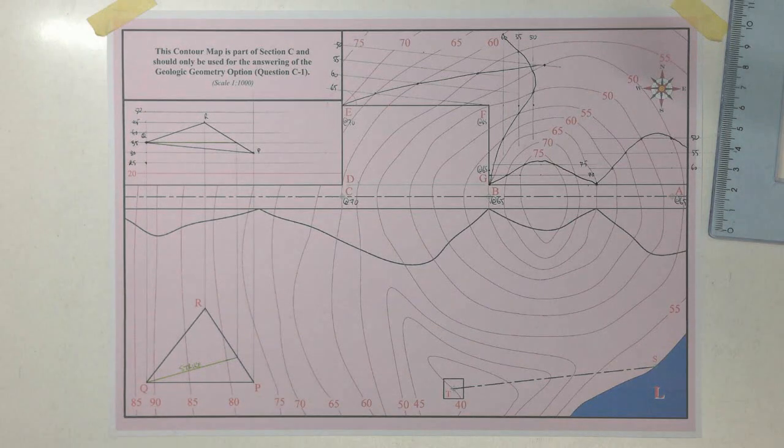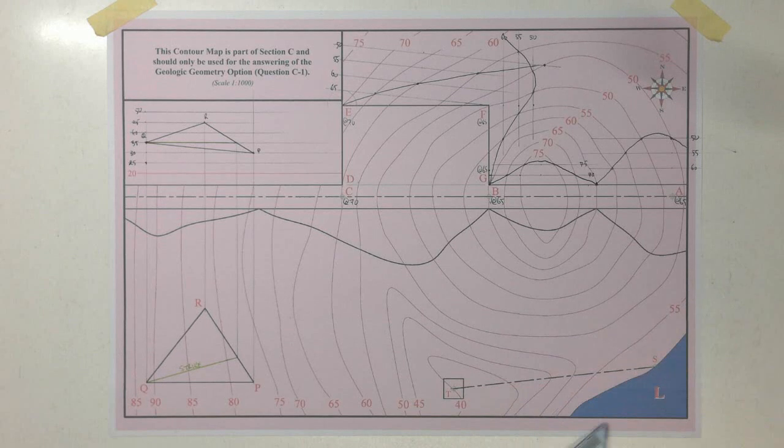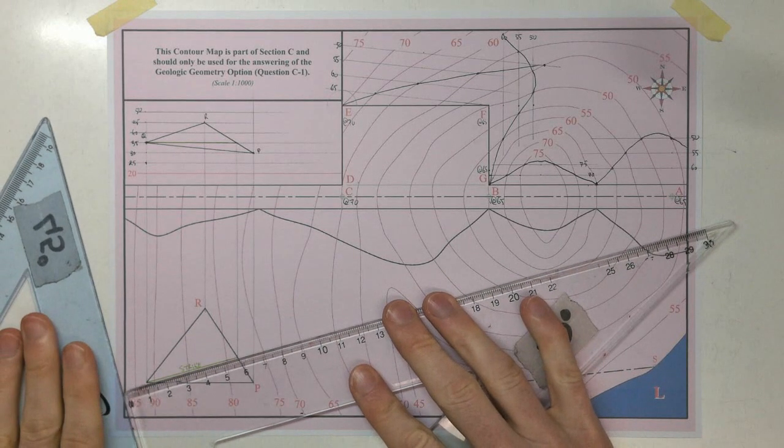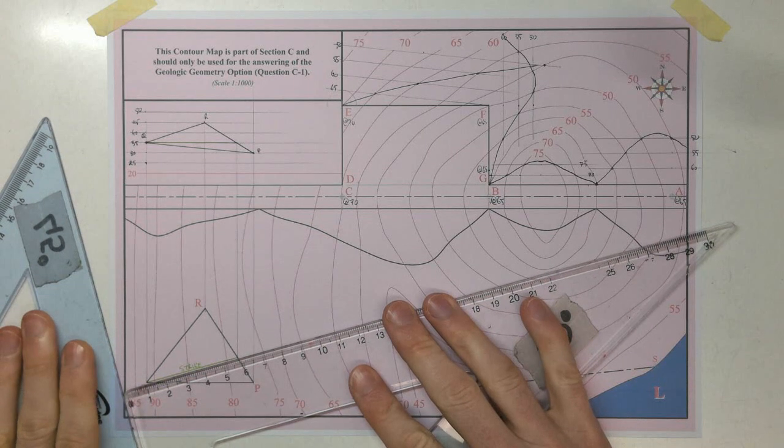Okay, and that is a true length line, so we want to find our dip angle, so we want to see that plane as an edge view, which means we need to look out along 90 degrees to that. So project out.